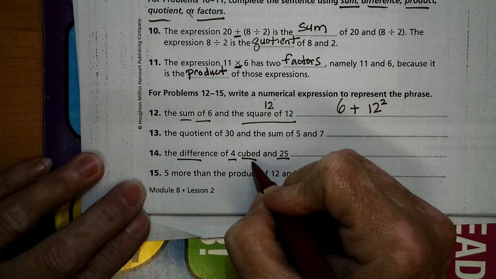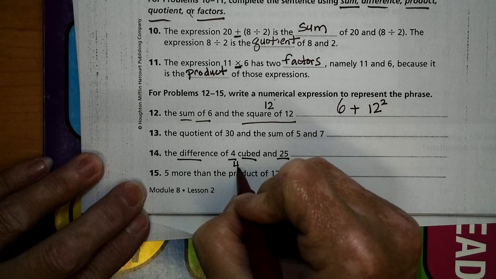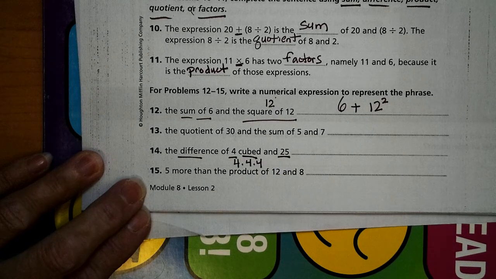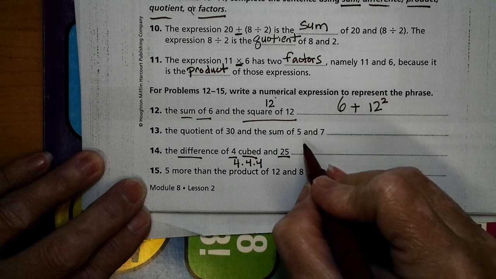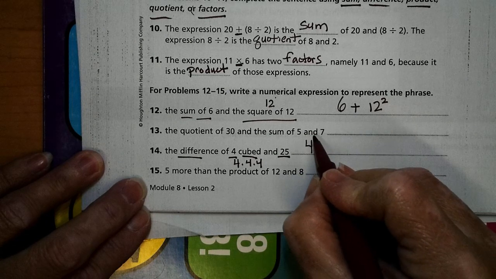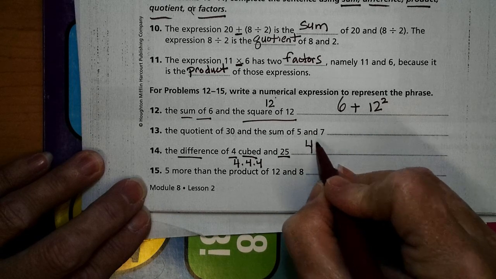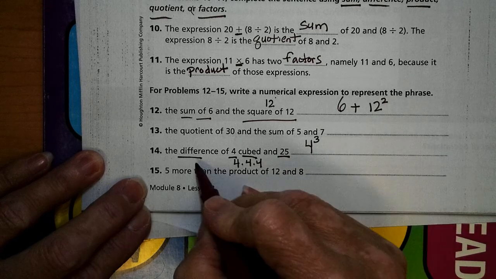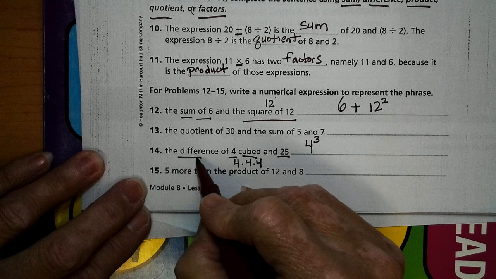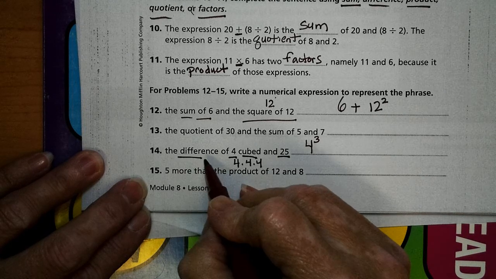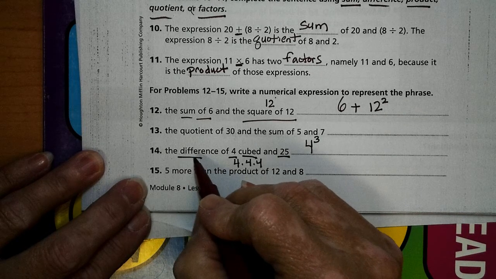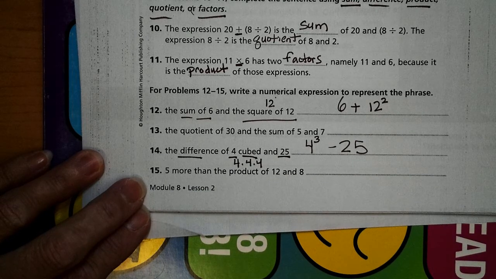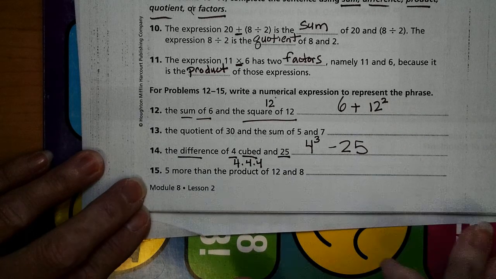Okay, so what does 4 cubed mean? 4 times 4 times 4. So how do I write that as an exponent? 4 with the 3 above it. And then what are we taking? 4 cubed minus 25. Yep. I just forgot what cube was. That's okay.